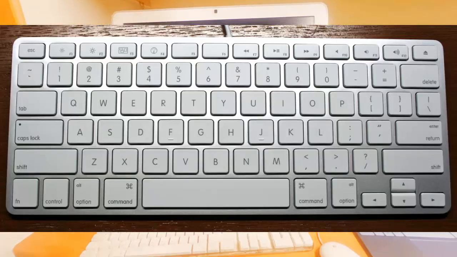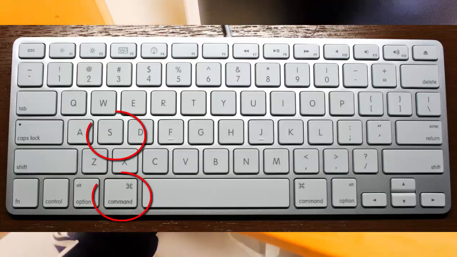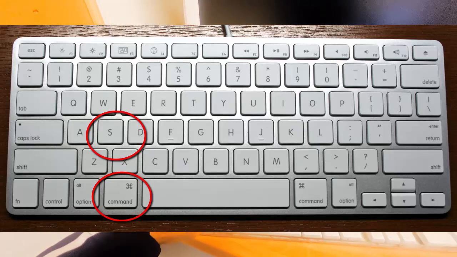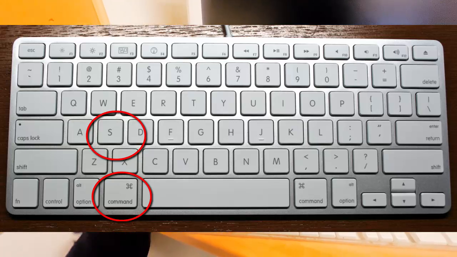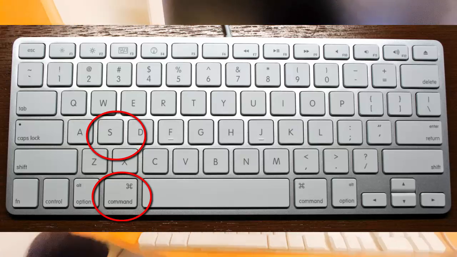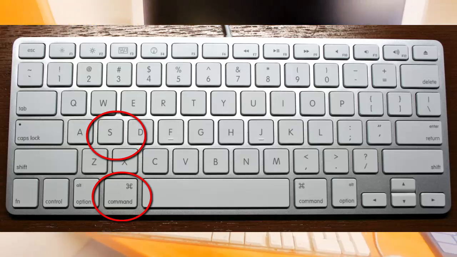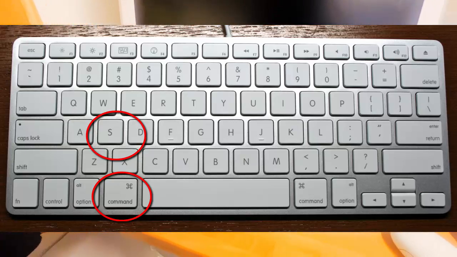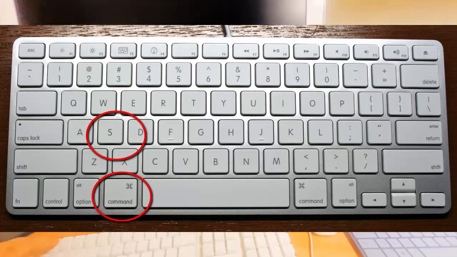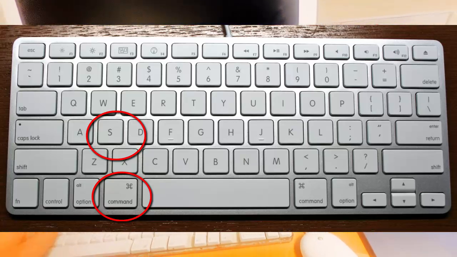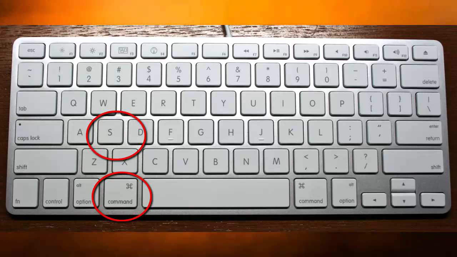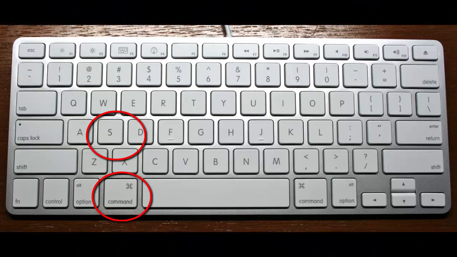Click on the shutdown and then wait for your computer to shut down. Wait until it's shut down completely, and then on your keyboard you want to click on Command S, holding that one, and then holding the Command S, restart your computer or click on the power button. So I'm holding the Command S and then I'm gonna click on the power button.